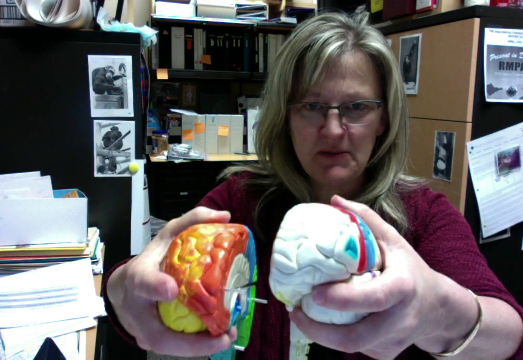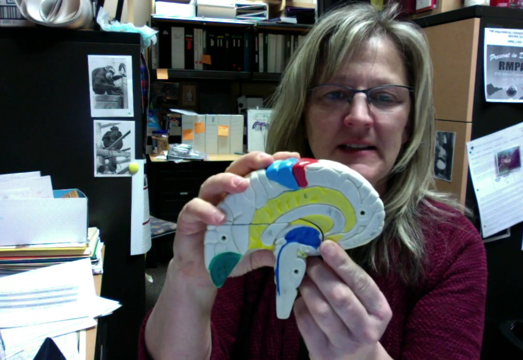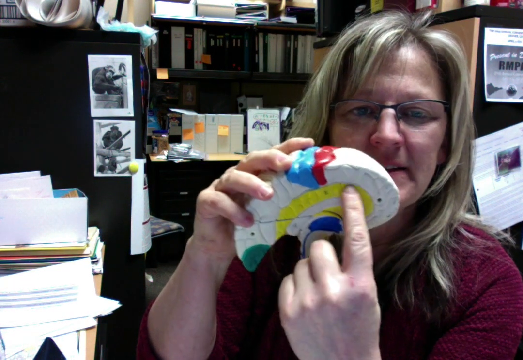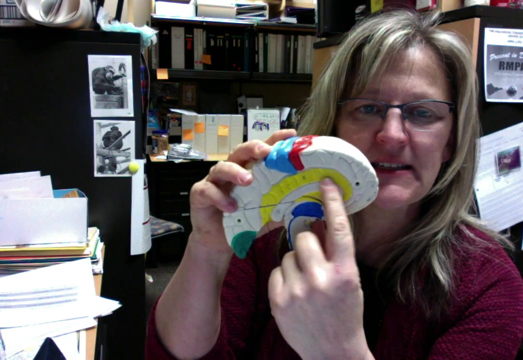Okay. So now the last part of the limbic system is the cingulate cortex, and so now if we've got two hemispheres, and hemi means half, so we've got two halves of the brain. This is the left hemisphere. You're looking at me backwards, but this is the left hemisphere. This yellow is the cingulate gyrus.